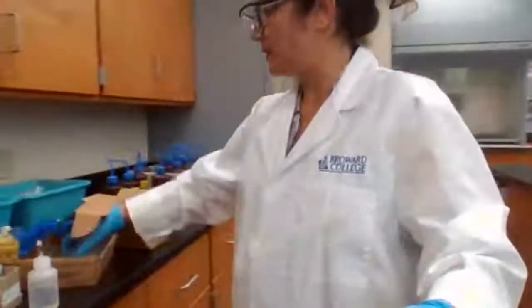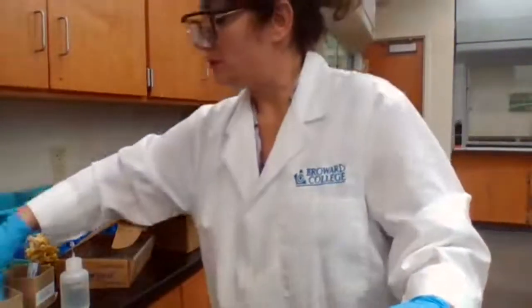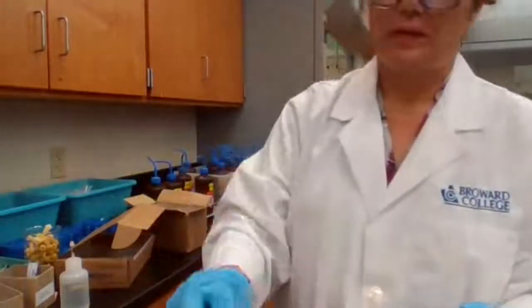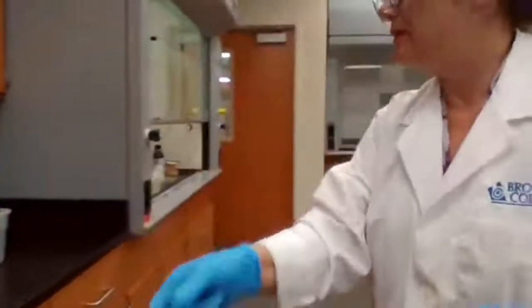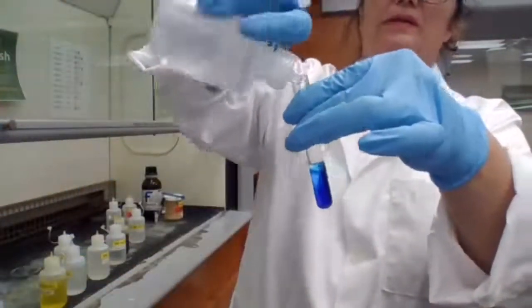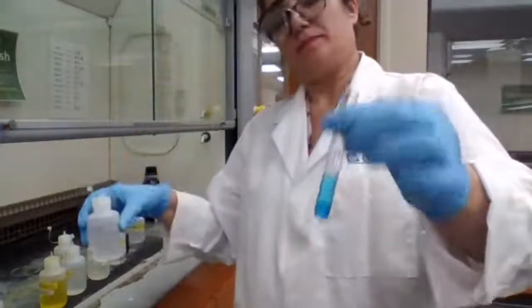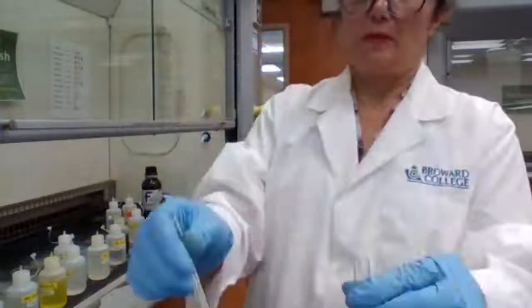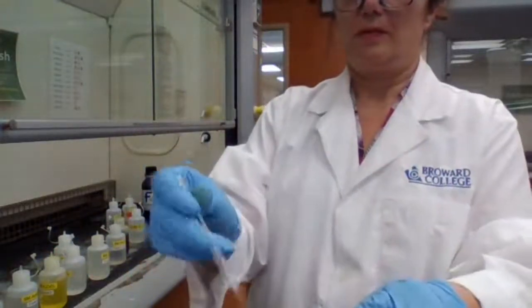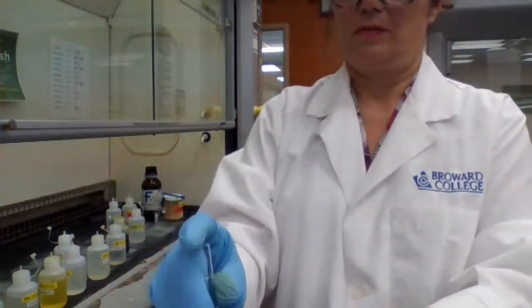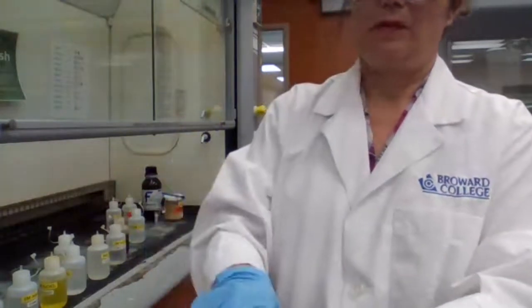So to make sure it's acidic, use a blue litmus paper. Going to add enough acetic acid until it is acidic. Okay.